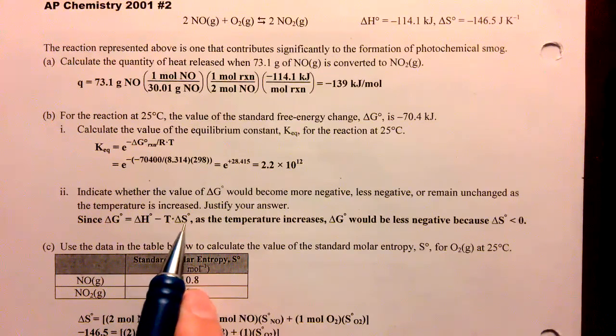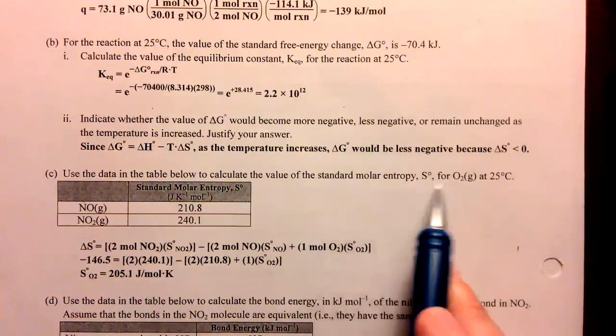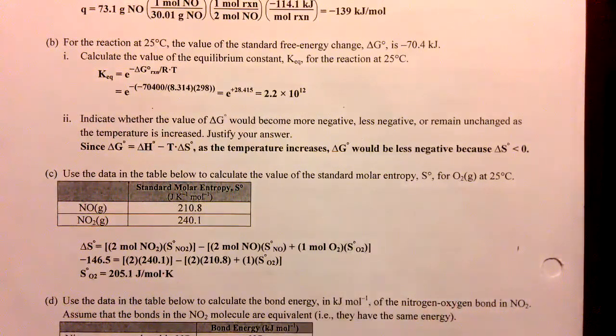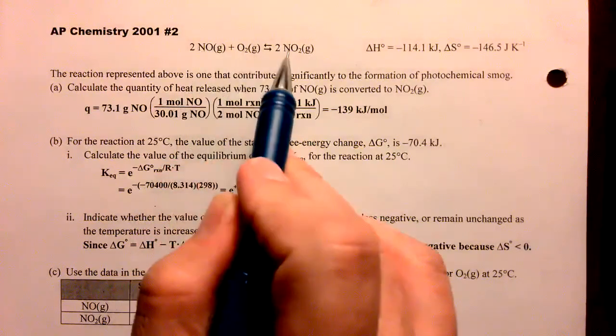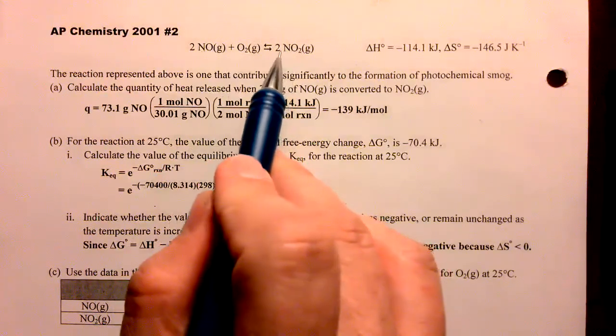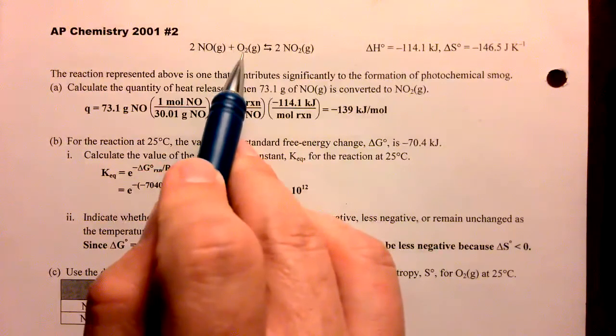On C, we're asked for the standard molar entropy for O2, and that might seem like that's maybe even impossible, but the standard delta S will be the standard entropy of the products minus the reactants, remembering that this is rated per mole of reactions run. When we run the reaction 1 mole of times, you need 2 of these and 1 of those and 2 of those. So what we'll get is the entropy times 2 minus this entropy times 2 minus this entropy times 1, and that's what we're solving for.